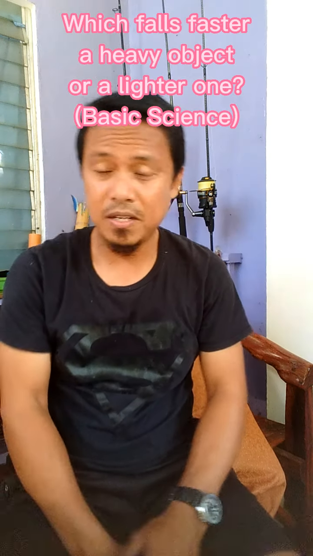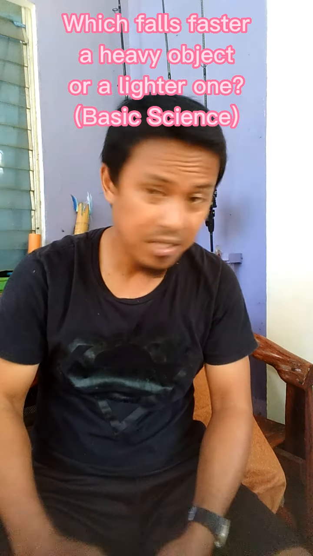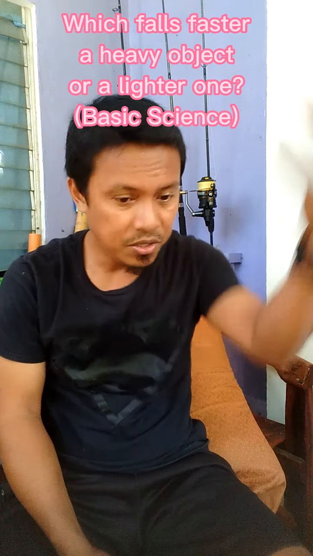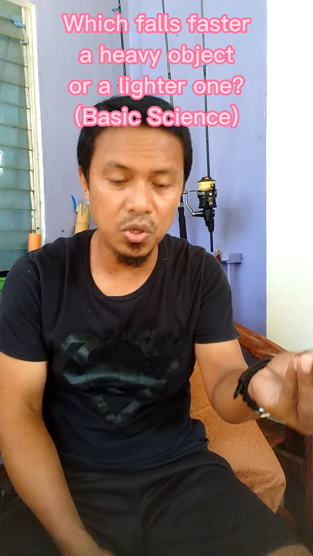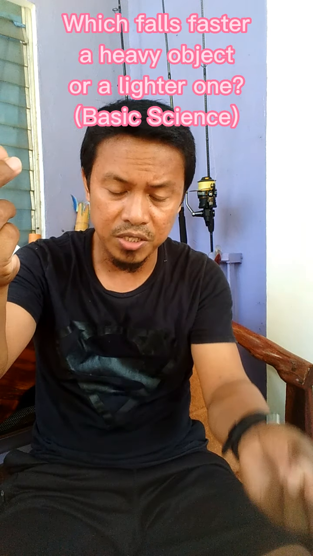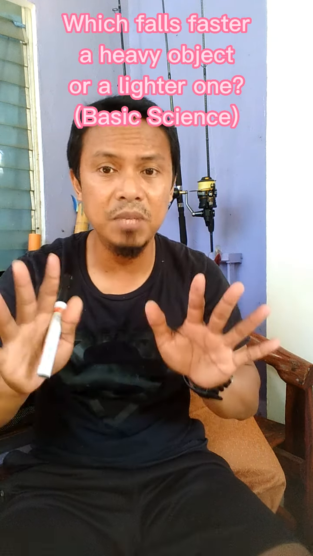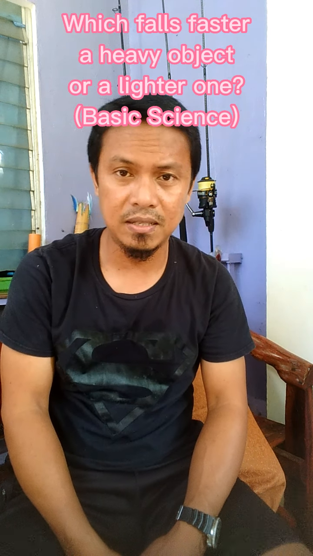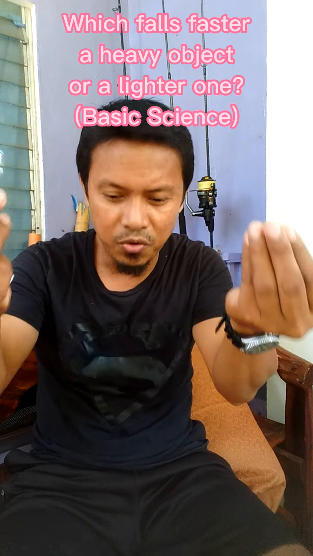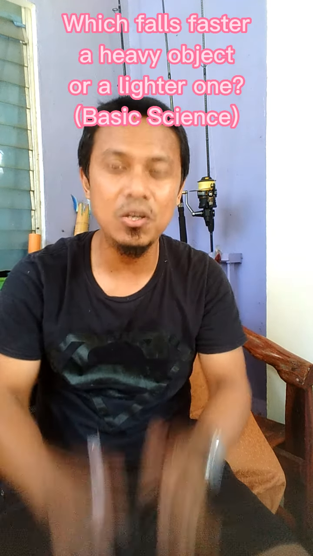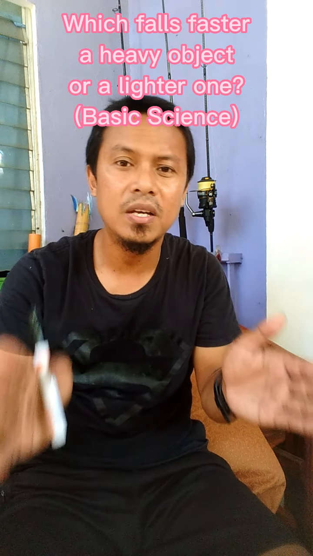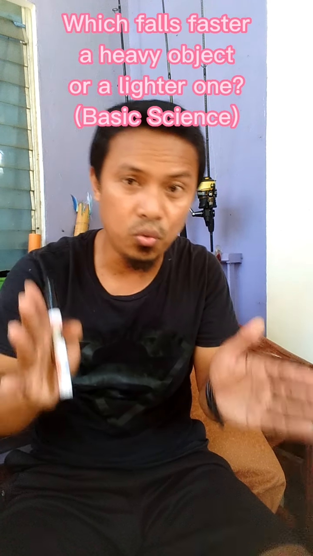Because a lot of us, based on experience, know it's really true that heavier objects, for example a stone and a piece of paper, placed at the same height and released at the same time, the stone will fall faster and reach the ground first. That is because of the presence of air resistance. But in the absence of air resistance, they will reach the ground at the same time, because all those things undergo the same acceleration of 10 meters per second squared.